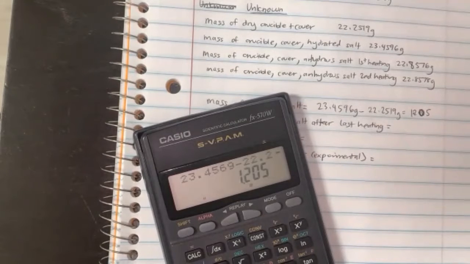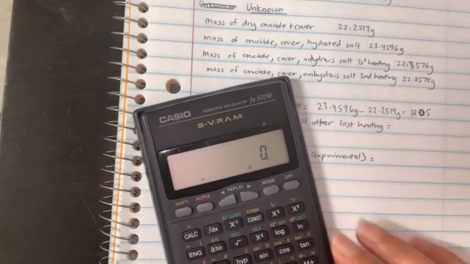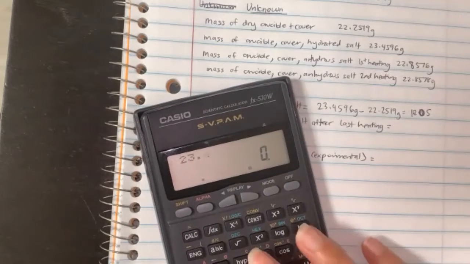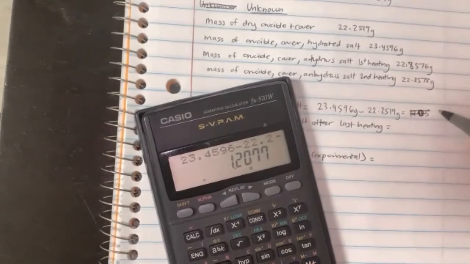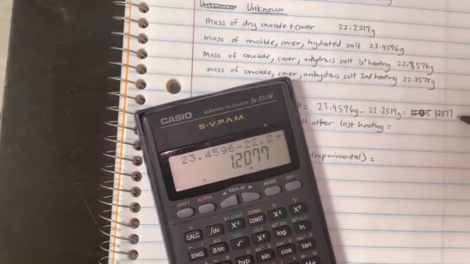Did I type something wrong? Yes, I did. Let's type it again. 23.4596 minus 22.2519. 1.2077. I have 4 decimal places, which is great.